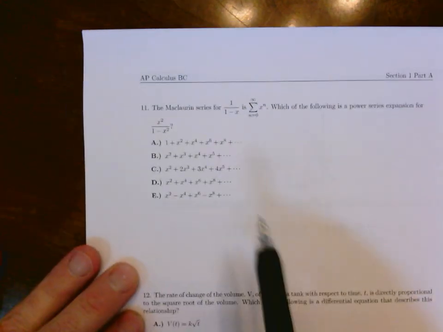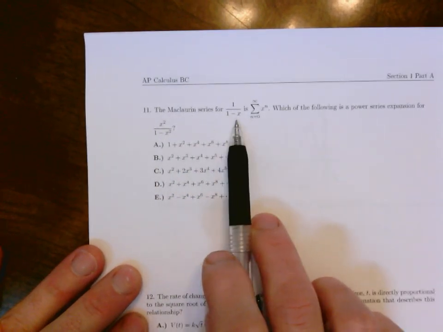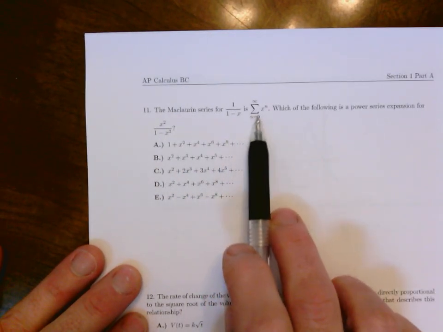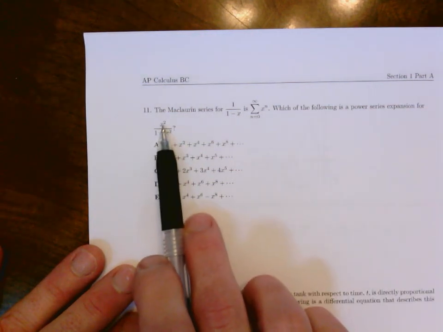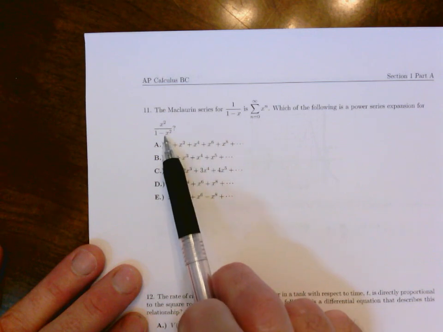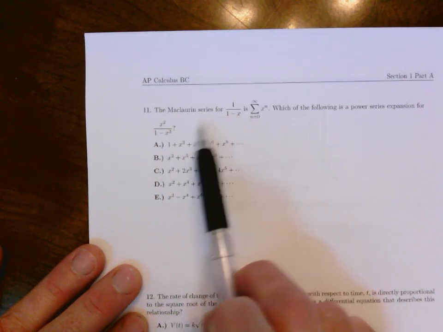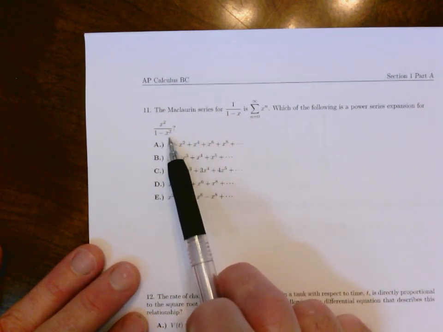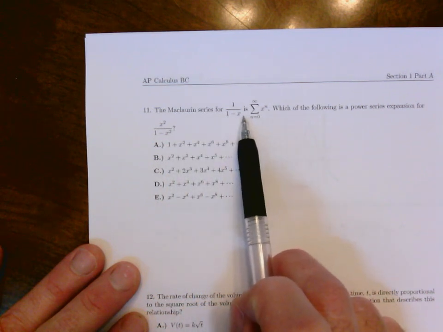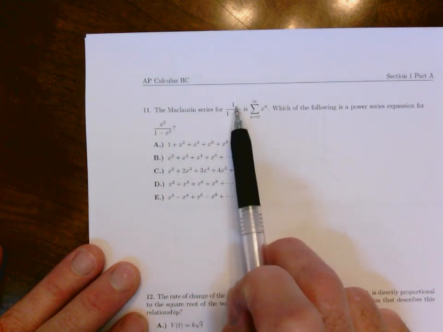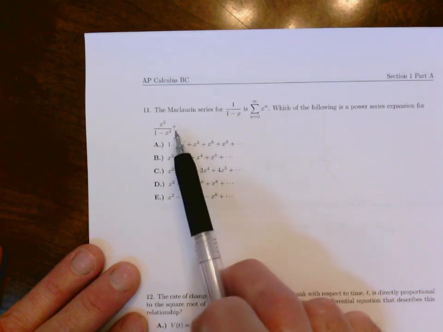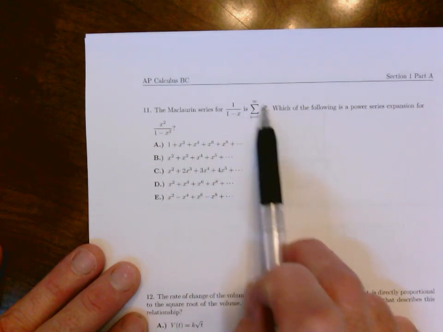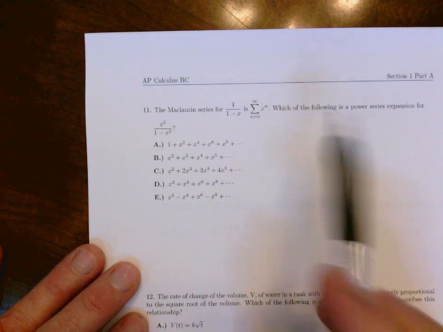Okay, so the first one, the Maclaurin series for 1 over 1 minus x is given by this summation. Which of the following power series is an expansion for x squared all over 1 minus x squared? So comparing and contrasting the two here, you notice there are two differences. You have x squared and there's an x, and then you have an x squared and a 1 up top here. So we have two different things going on. The first one is we're going to switch out the x for an x squared. So everywhere in here there's an x, we're going to place an x squared.